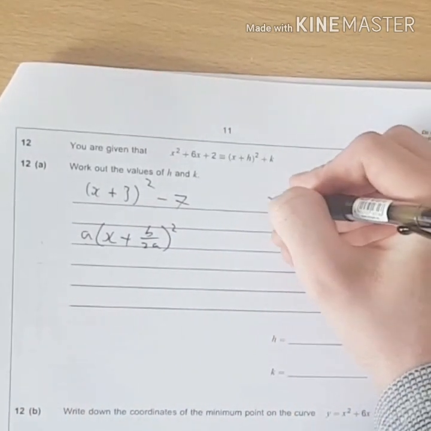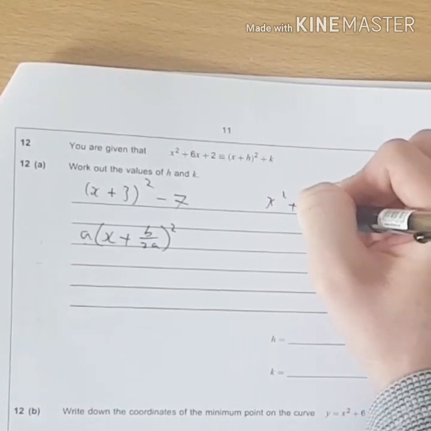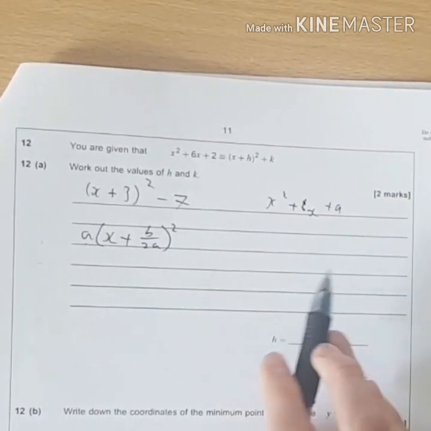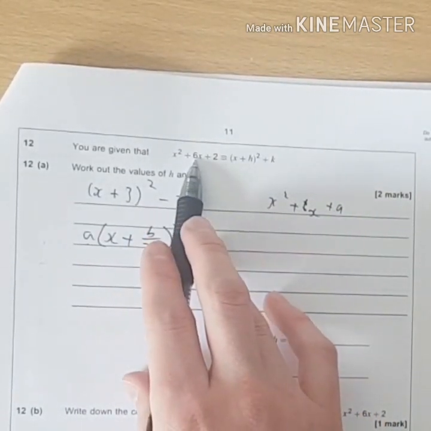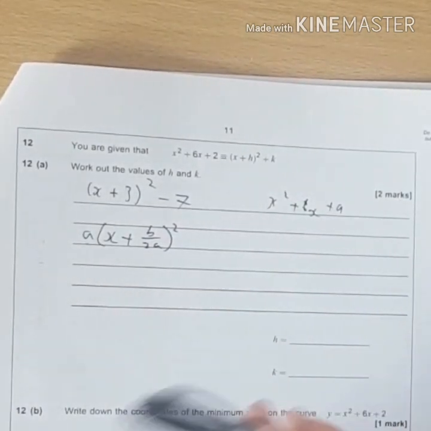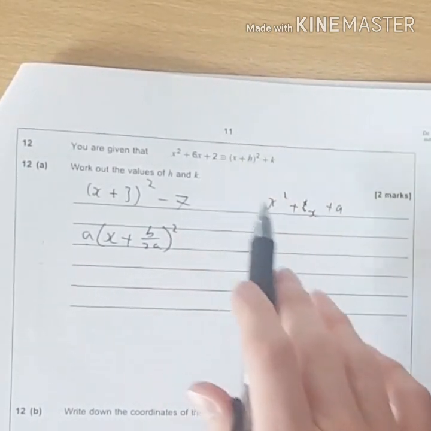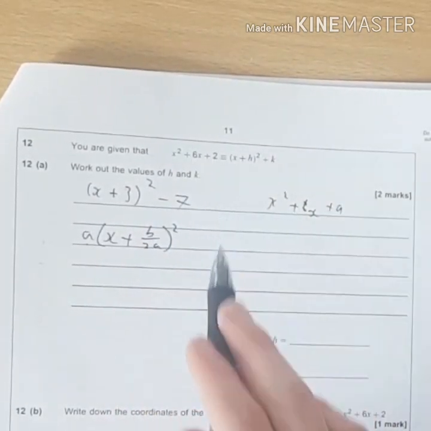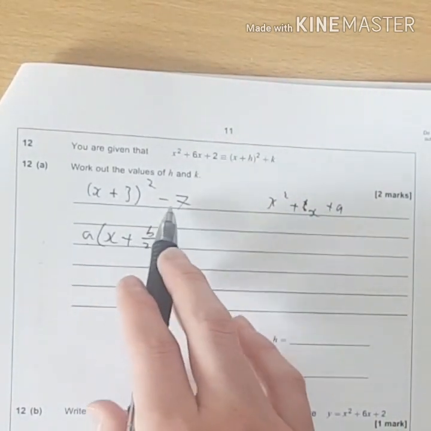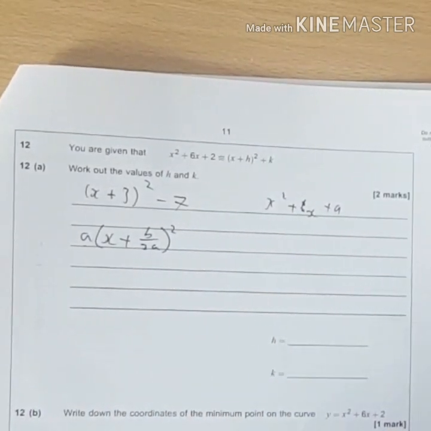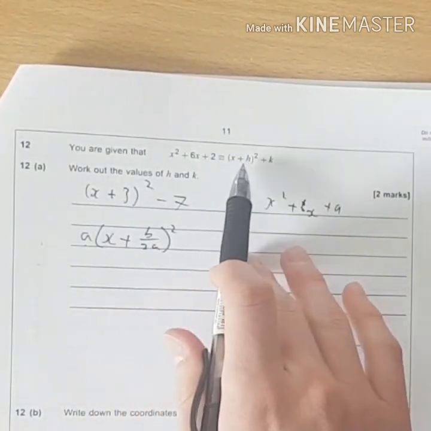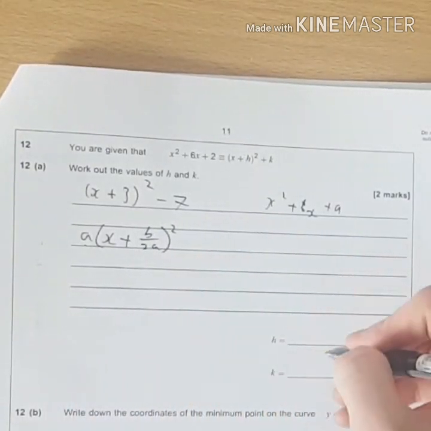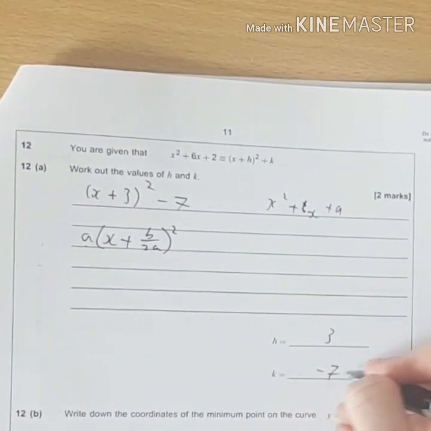And then to get this minus 7 here, we can expand out this bracket. So we have x squared plus 6x plus 9. Since x squared equals x squared and 6x equals 6x, we don't have to change these. But 9 does not equal 2. So to get from 9 to 2, we need to subtract 7. So we have minus 7 on the end of this bracket. Since this is an identity, as given by the previous question, these values must be exactly the same. So h equals 3 and k equals minus 7.